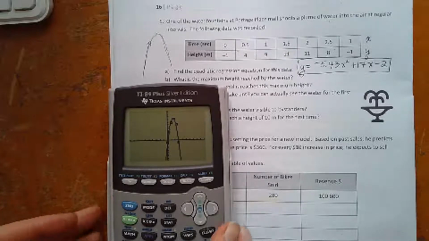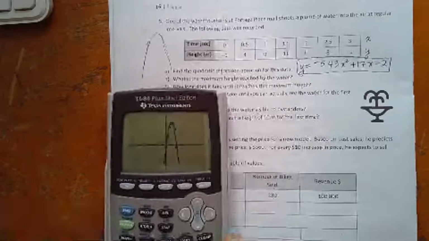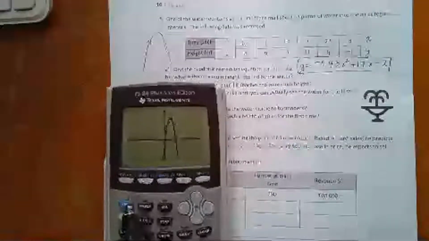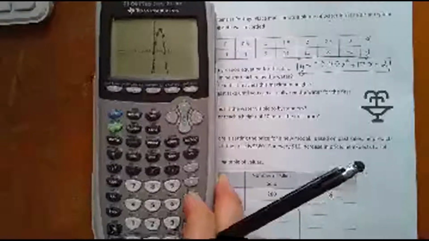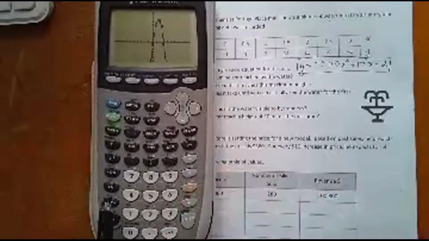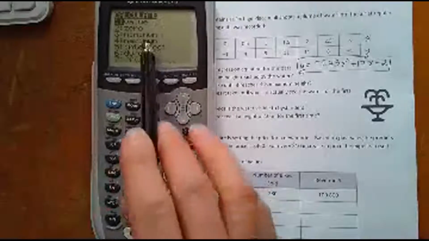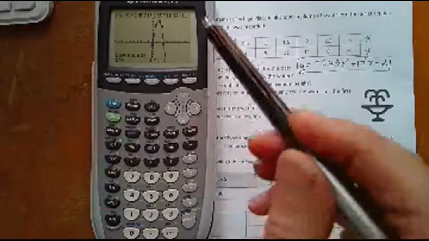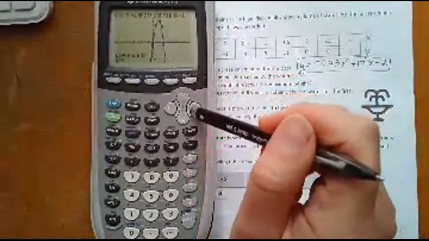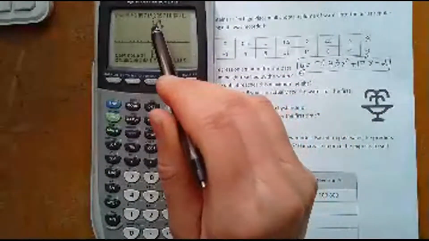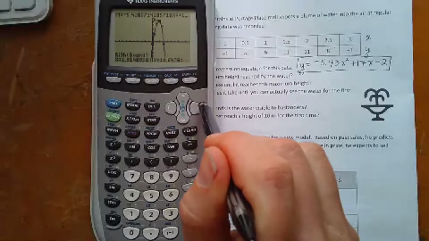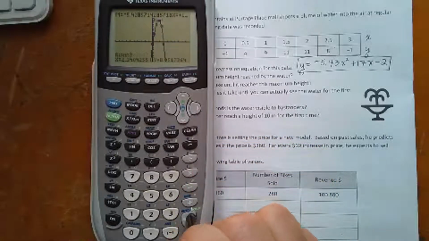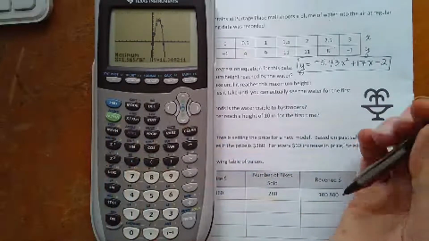Part B asked, what is the maximum height reached by the water? Okay, I know how to do that. I'm just going to move my calculator up again. So second trace, and I'm going to pick max. I can see the cursor pulsing here. I have to move it a little to the left of the vertex and enter. And move that pulsing cursor to the right of the vertex and hit enter.